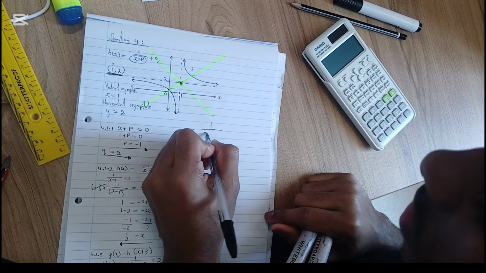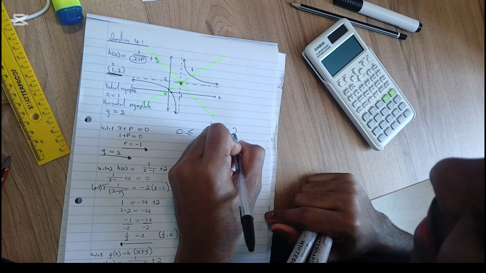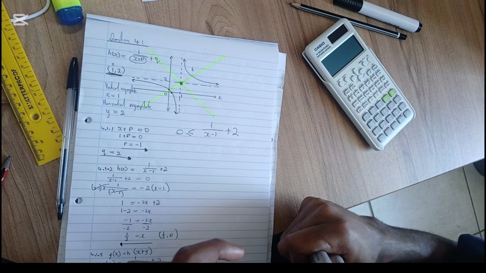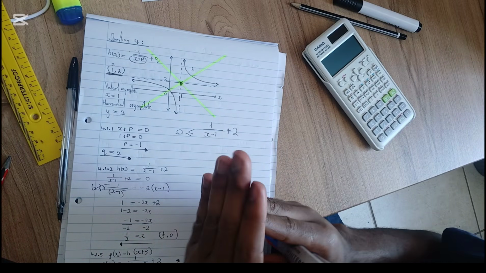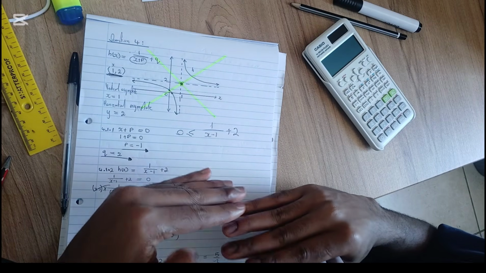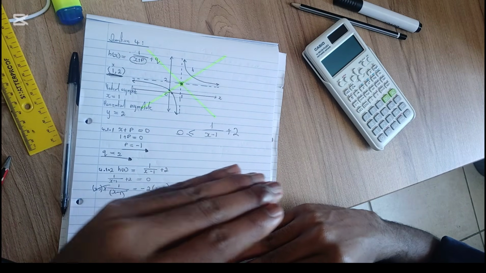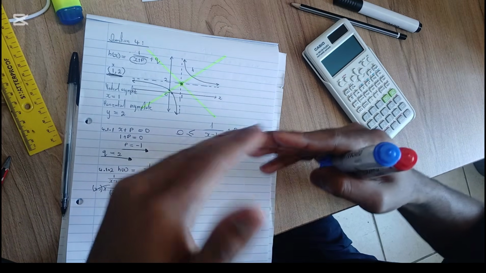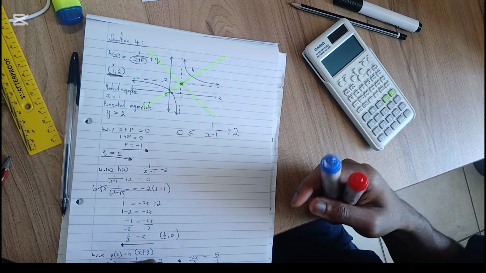This question actually asks us, where is our function greater than 0? When the interval says that it is greater than 0, it means we are looking for the points where our function is above the x-axis. Because if our function is below the x-axis, then it is negative in that area.